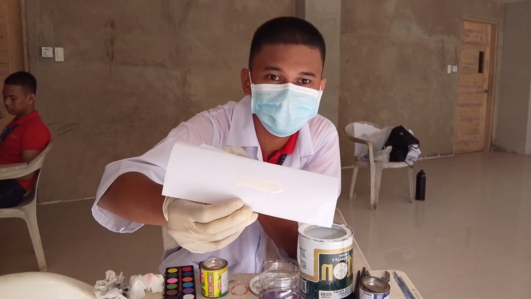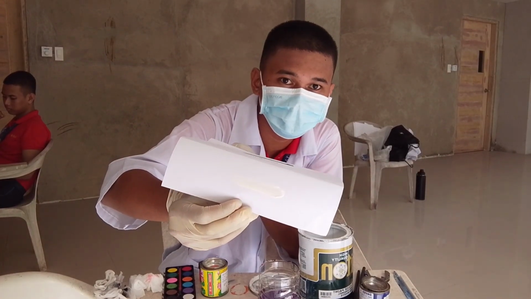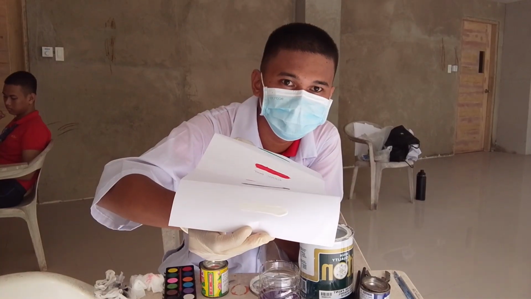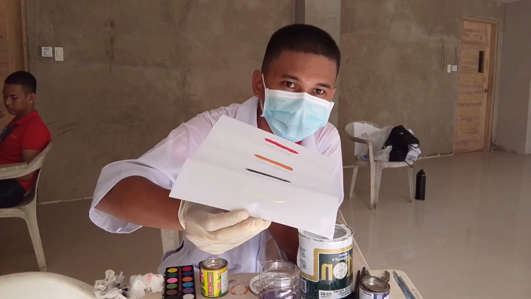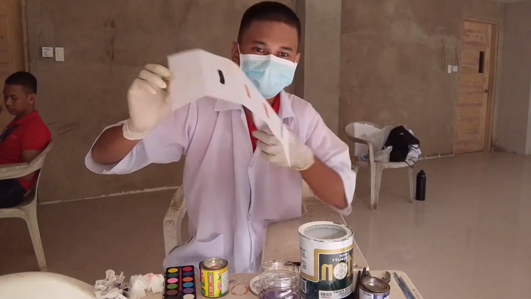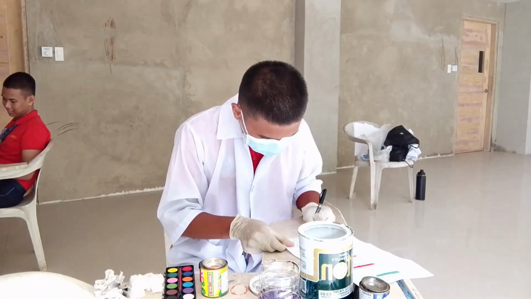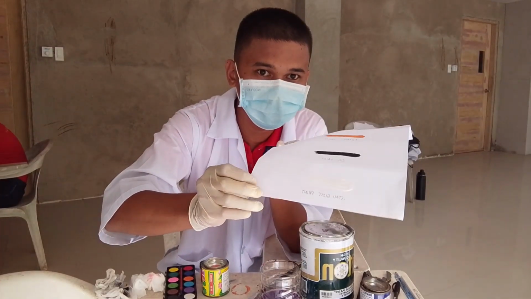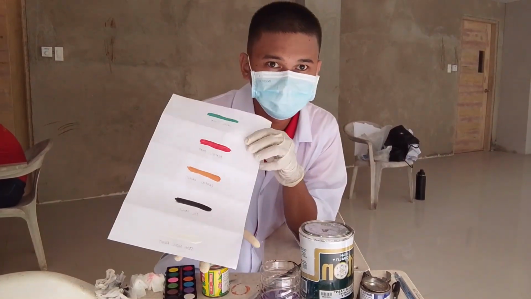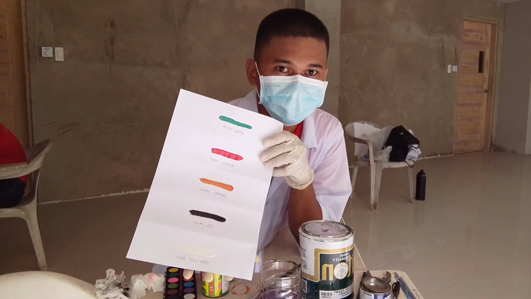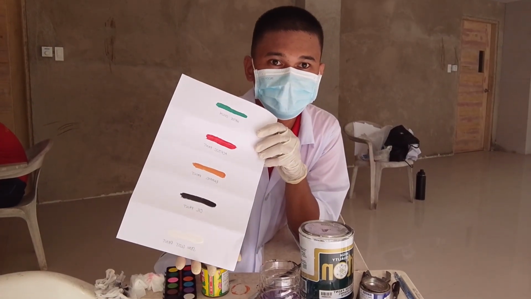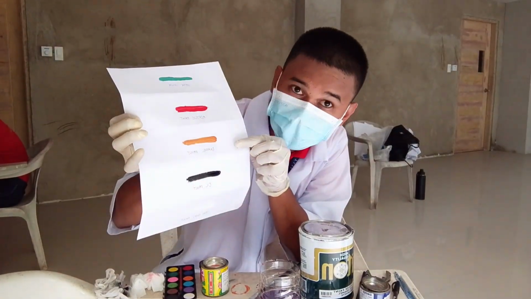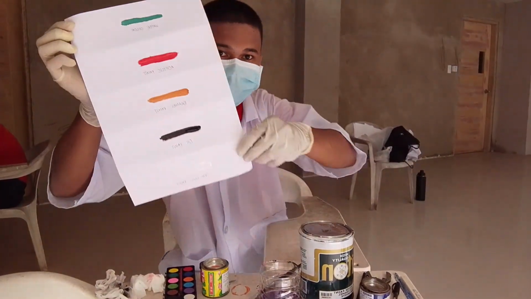For the color, I chose white. For the shade, it is a light shade, and the paint type is semi-gloss paint. Now I will put a label. I am done labeling the semi-gloss paint. I am done comparing and examining the different types of paint. These are the watercolor, the acrylic paint, the enamel paint, oil paint, and the semi-gloss paint.